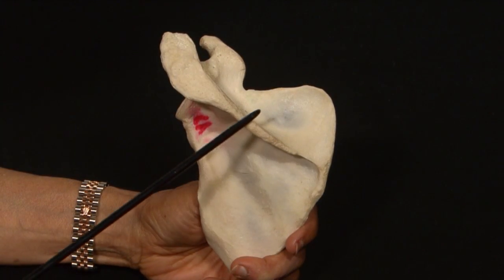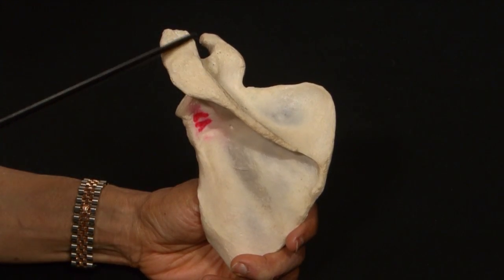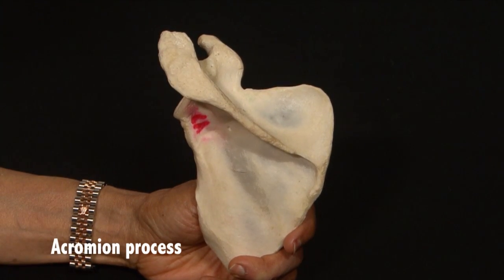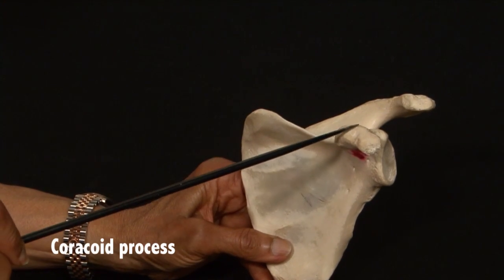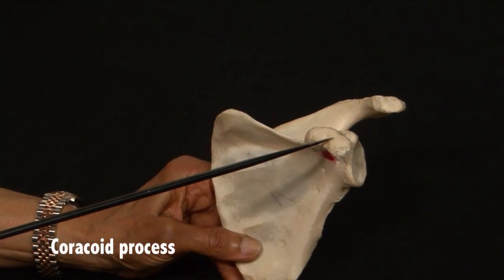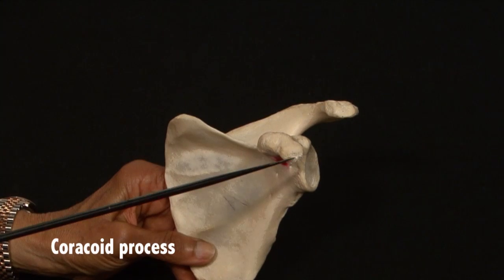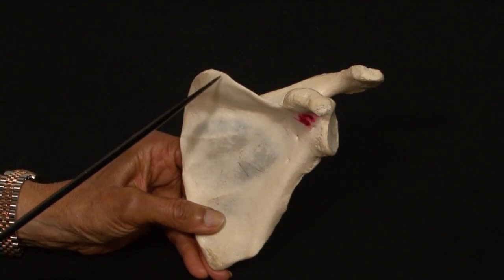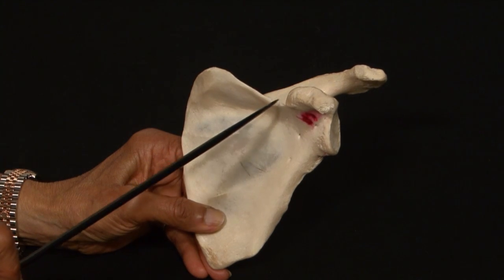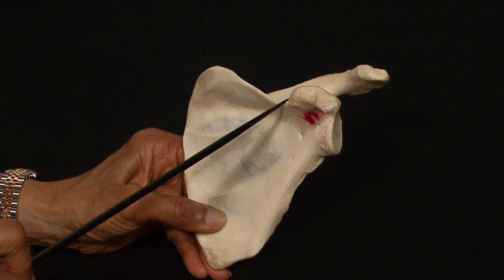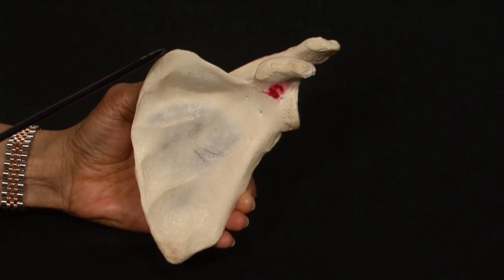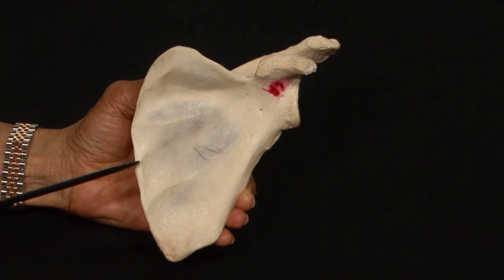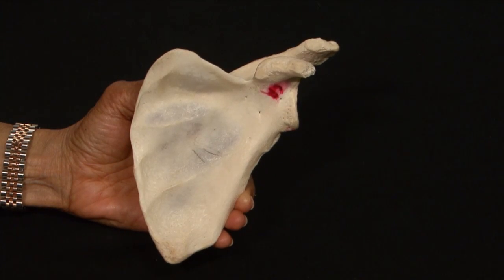At the lateral end of the spine is the acromion process. It is easily palpable. The coracoid process is curved. It is covered by muscles, but the tip is palpable. The thin superior border has the suprascapular notch. The medial border is almost straight and the lower 2/3 is palpable.